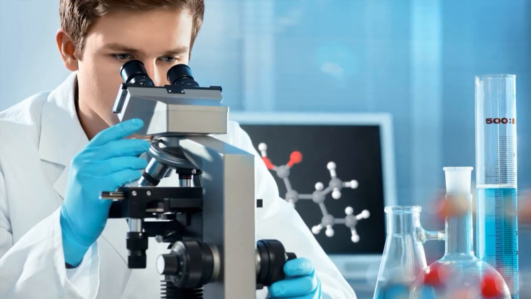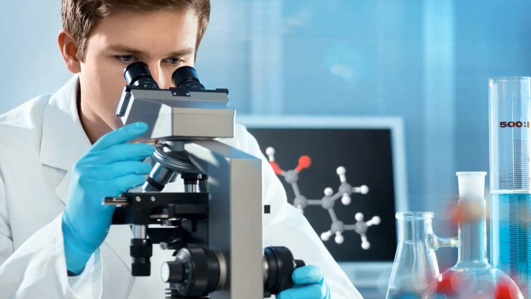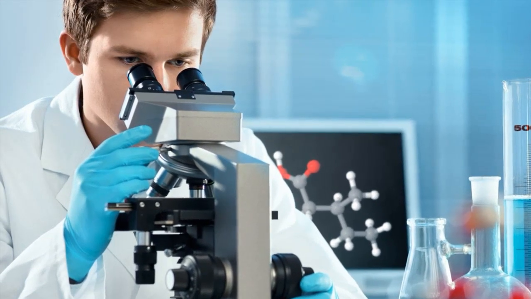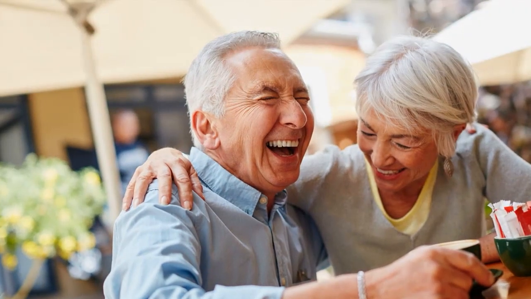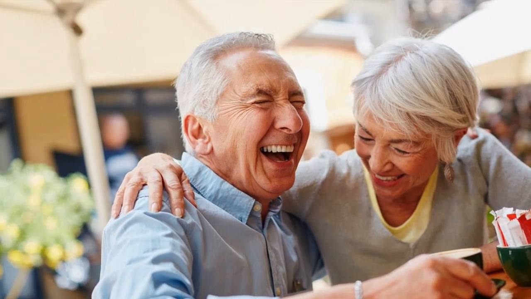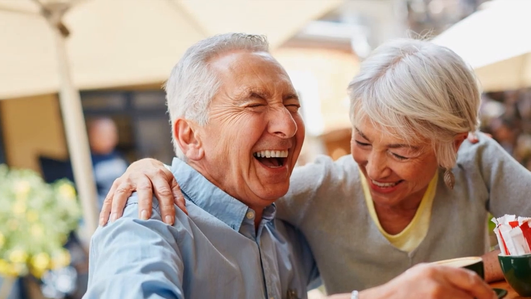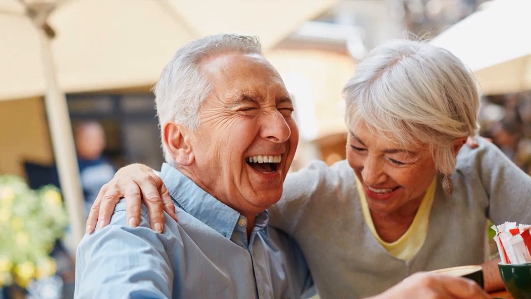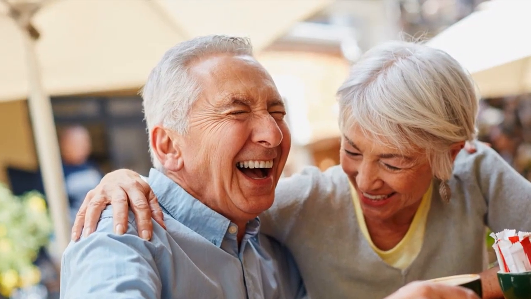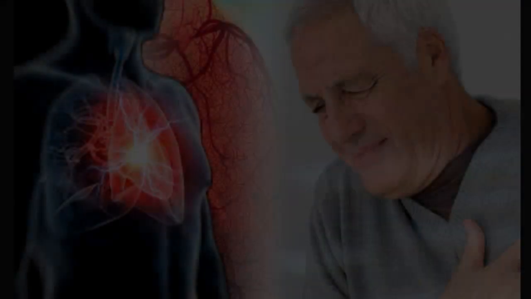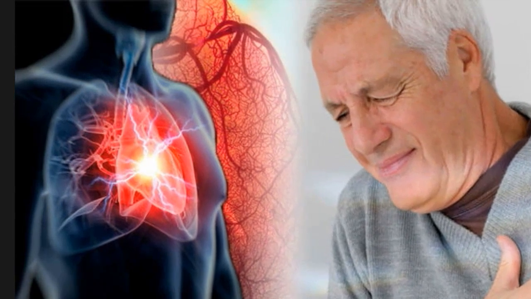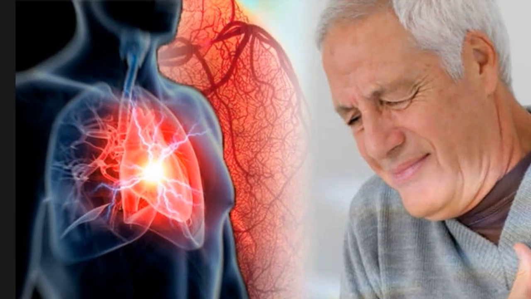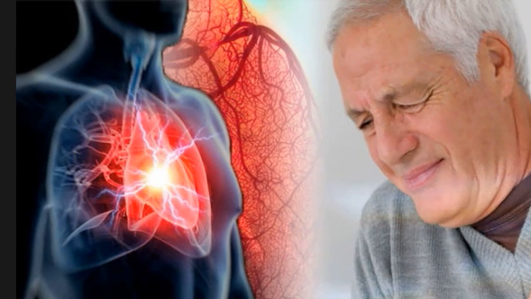Some early symptoms include chest pain, pain in the chest that may worsen with deep breathing, coughing, or laughing. The pain is usually on one side of the chest and can radiate to the shoulder or back. Shortness of breath. Over time, fluid may collect in the chest cavity, pleural effusion, which can make it difficult to breathe deeply. Cough. A persistent dry cough or coughing up blood. Coughing may worsen over time.